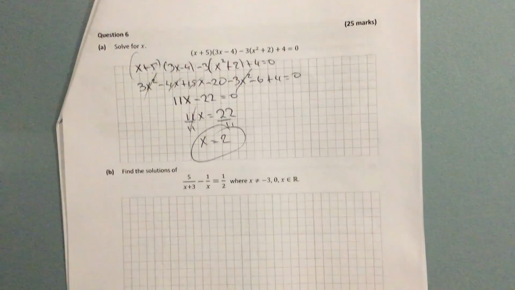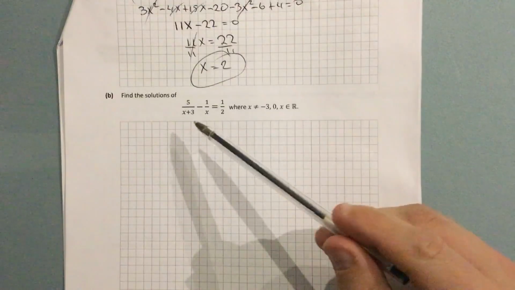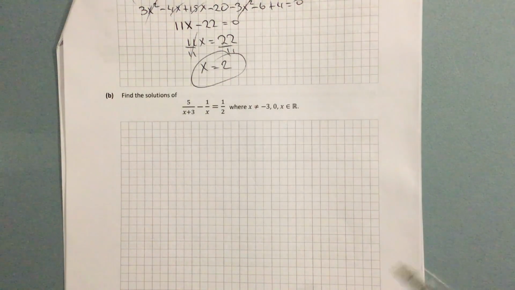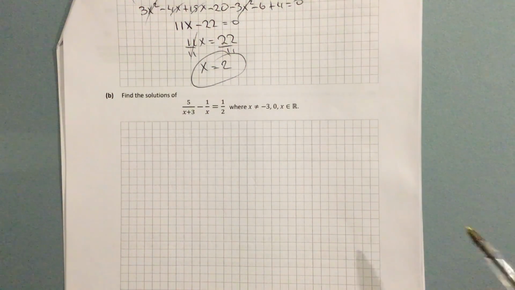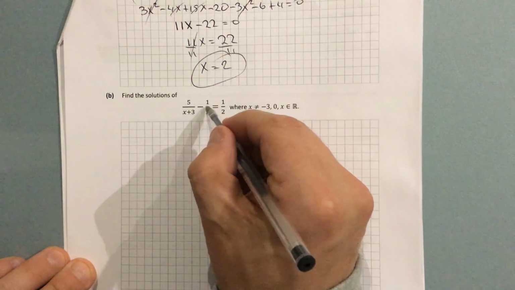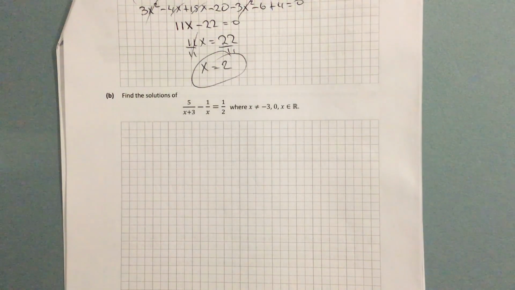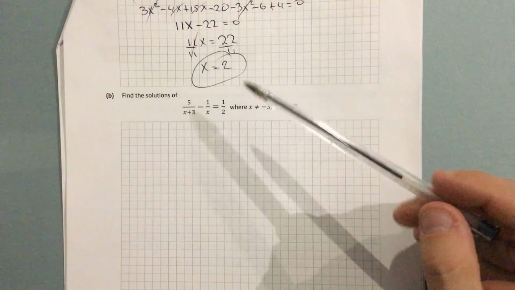Okay, so the next part of the question, we have to find the solution. We have algebraic fractions. With those, one of the first things I'll have to do is get myself a common denominator. So let me see, I have 5 over x plus 3 minus 1 over x is equal to 1 over 2. With these, if you don't have the denominator the same, you would have to get what's called a common denominator.